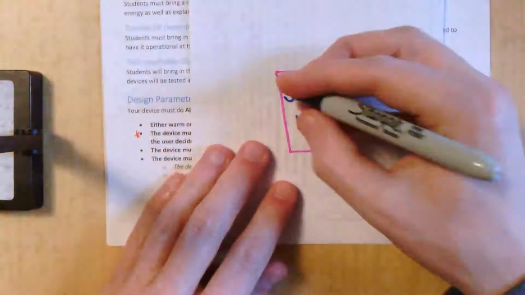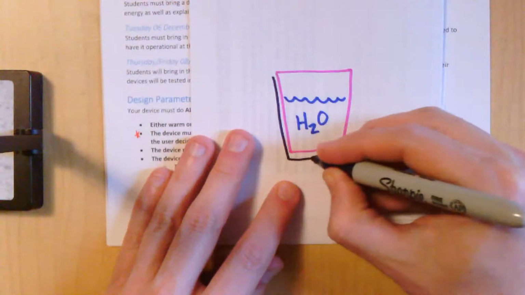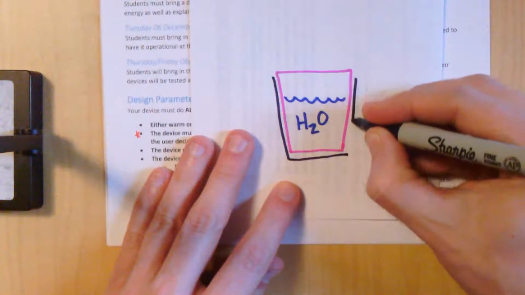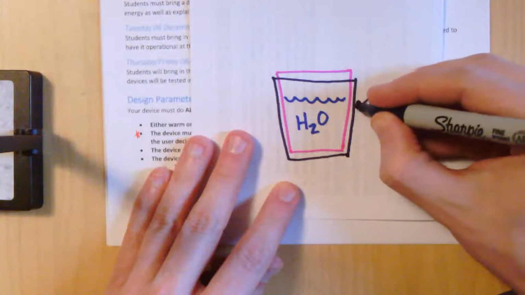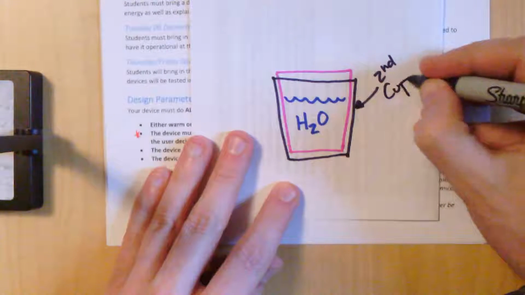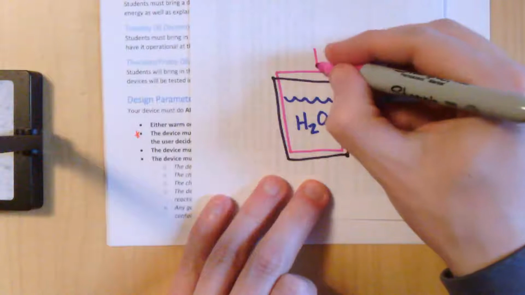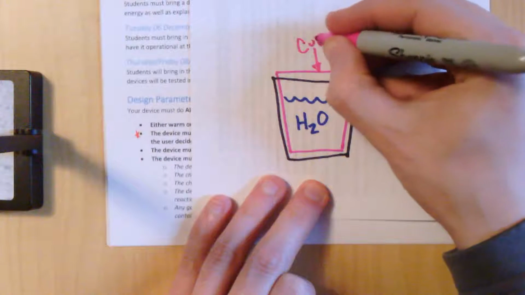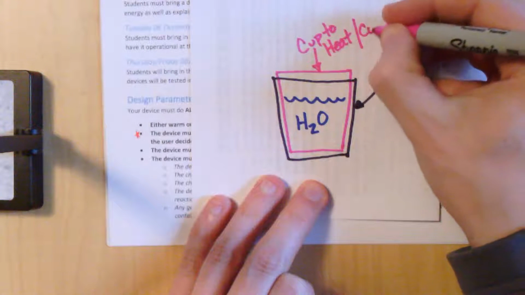The easiest way to do this is to have a second cup in your device, and it fits right in. This is a second cup, and this right here is the cup to heat or cool.